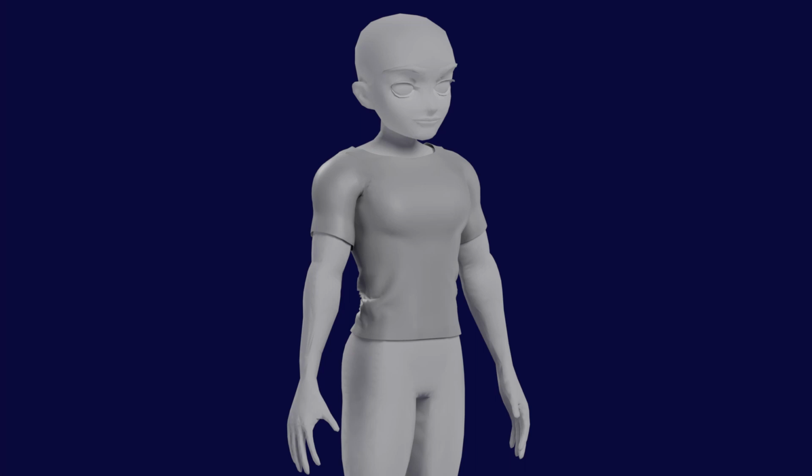Be sure to check out the next video in this series where we take a look at rigging the shirt object for imports into IMVU Studio.